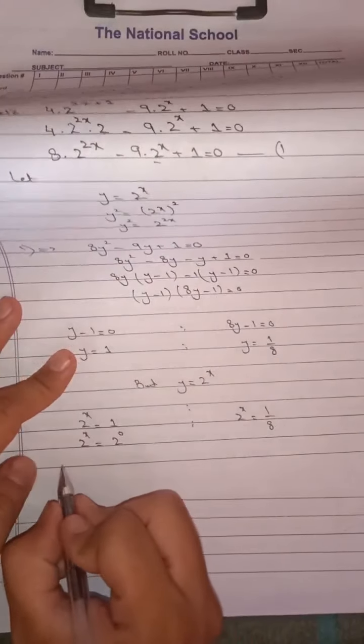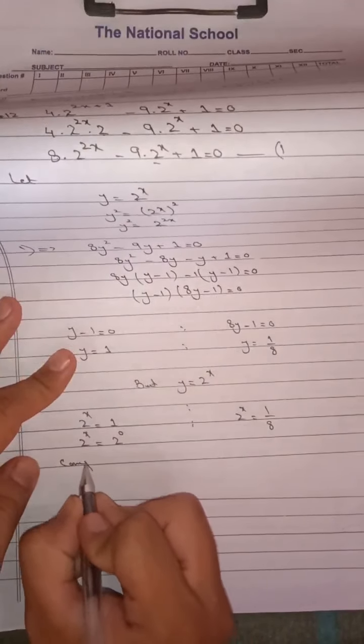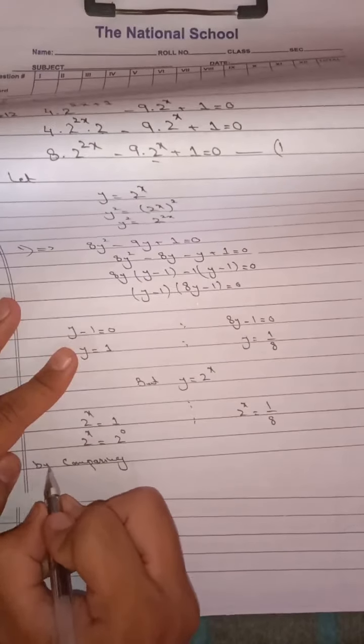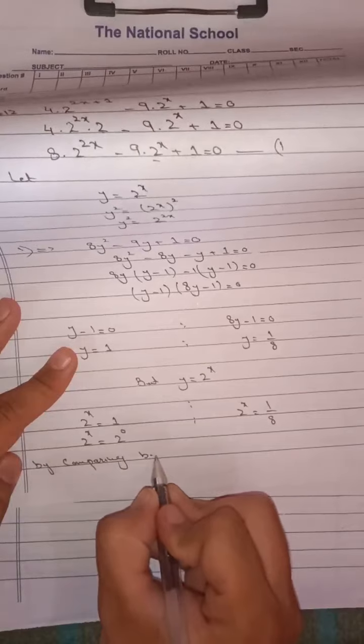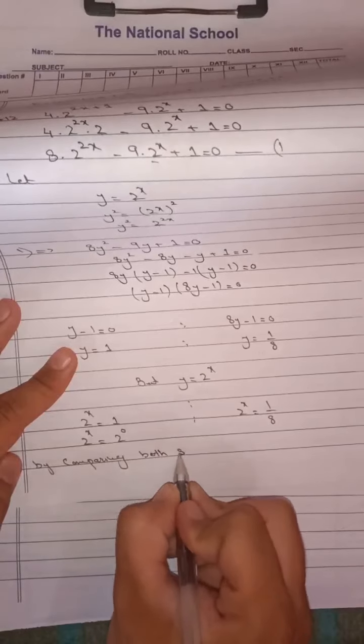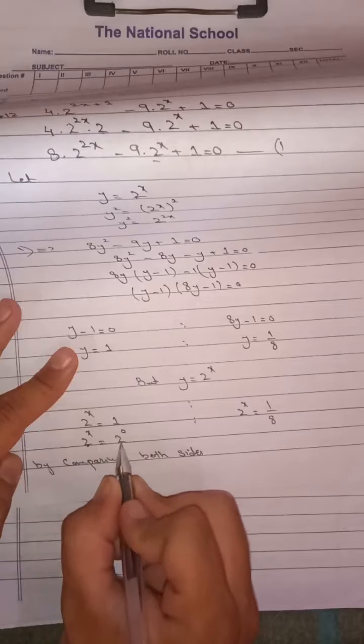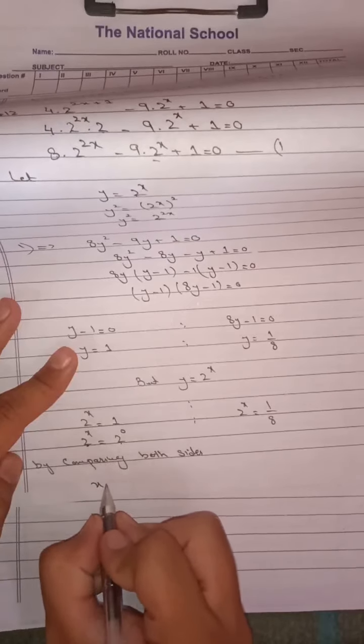It means comparing both sides. By comparing both sides, the bases are same, 2 equal to 2 and x equal to 0.